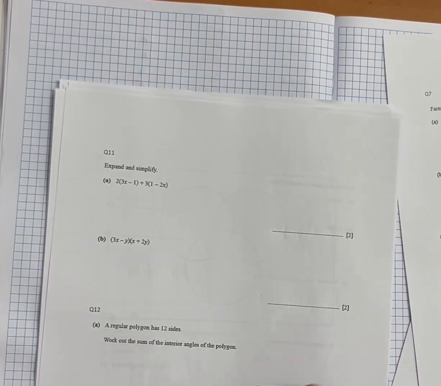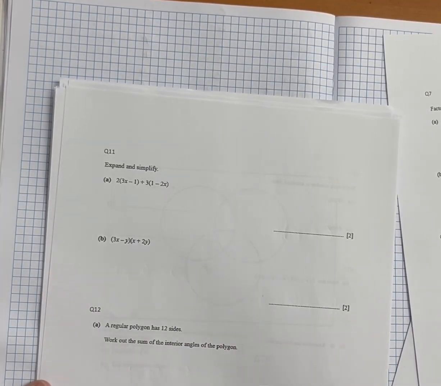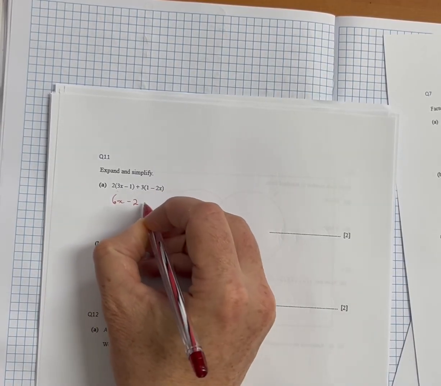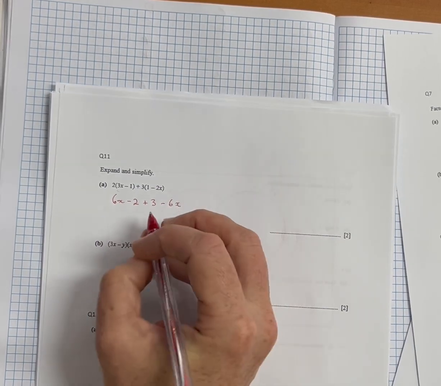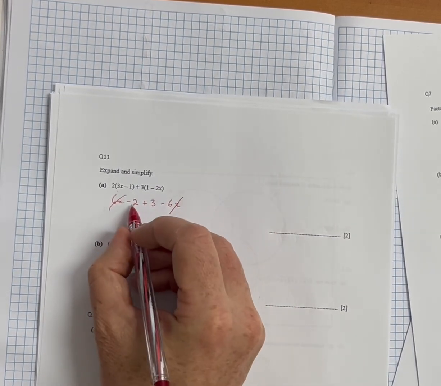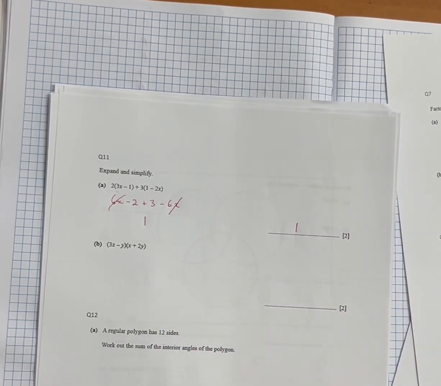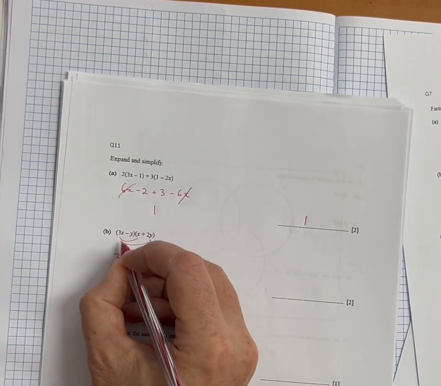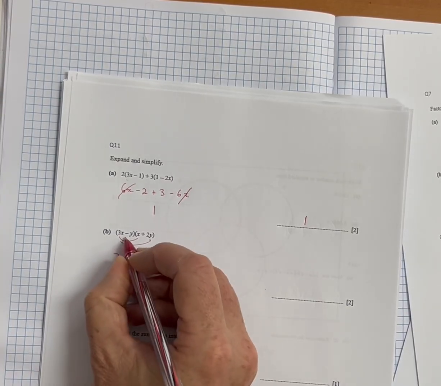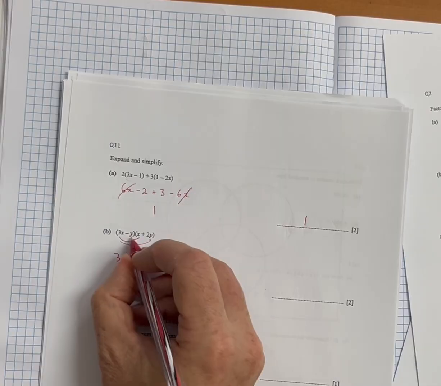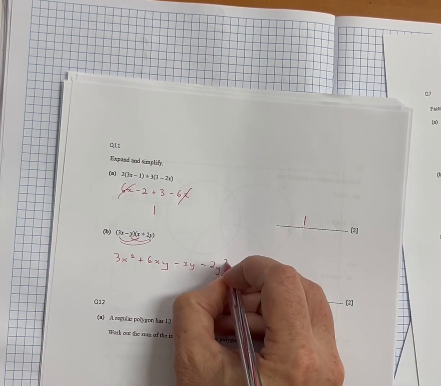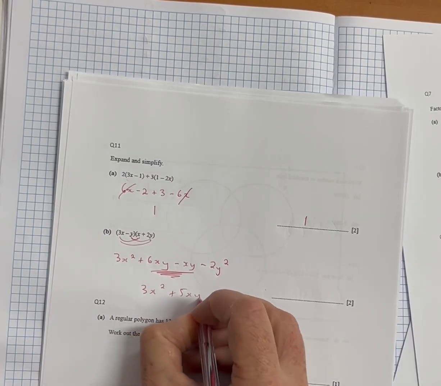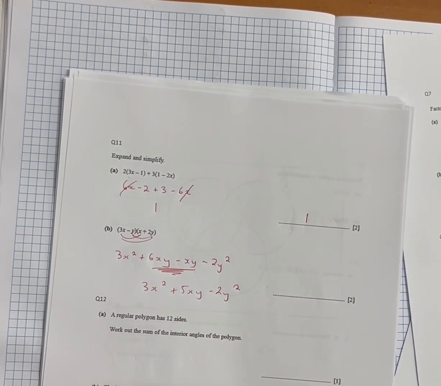Let's continue on. Question 11, more expansions. These ones a little bit easier than the long one. So multiply by 2, we get 6x minus 2 plus 3 minus 6x. I think the 6x's then cancel, and minus 2 plus 3 is 1, and your answer is then 1. This one, let's multiply by 3x first. We get 3x squared plus 6xy minus xy in the middle 2 here, and then the last multiplication is minus 2y squared. Middle 2 will always combine in this style. So we got minus 5xy minus 2y squared for that one.